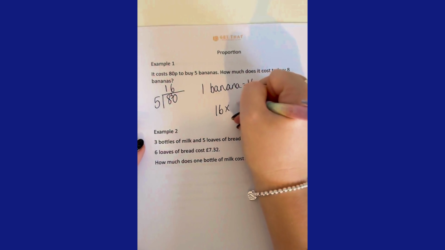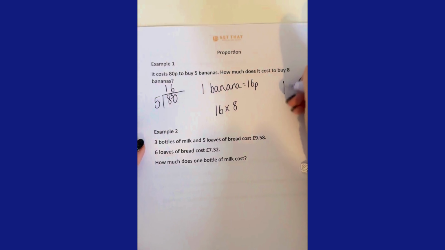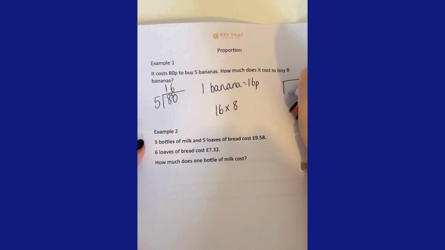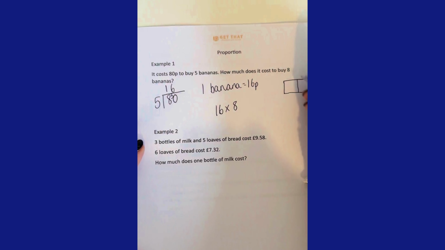How much does it cost to buy 8 bananas? So what we're then going to do is 16 multiplied by 8. Now the method of multiplication that I'm going to use is Chinese multiplication. I personally think this is the best method of multiplication. You can use it for really, really large numbers. However, if you use a slightly different method, that absolutely is fine.